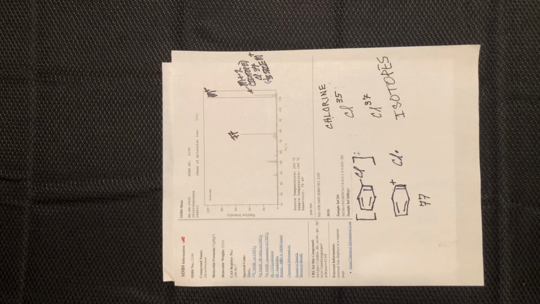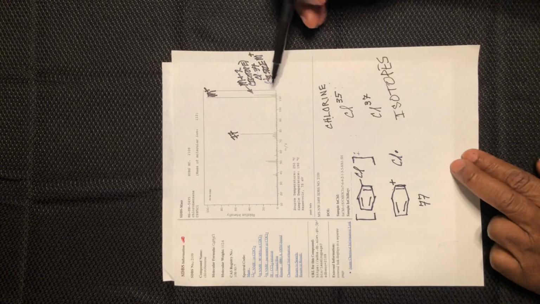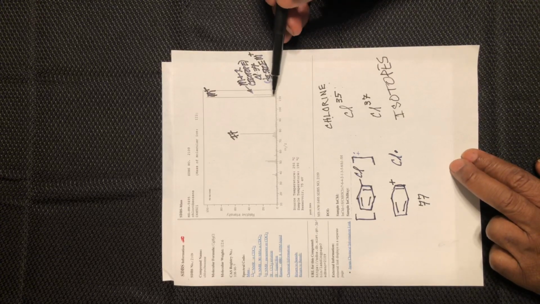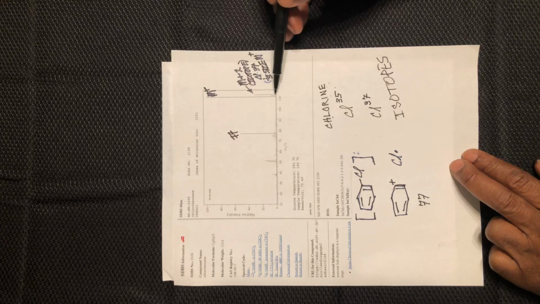One other small thing to take note of here, and we don't always see this, but in this case, you're looking at these additional little peaks at M+1 and then M+2 plus 1.